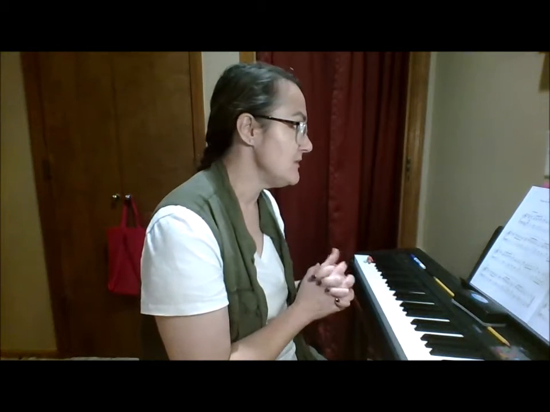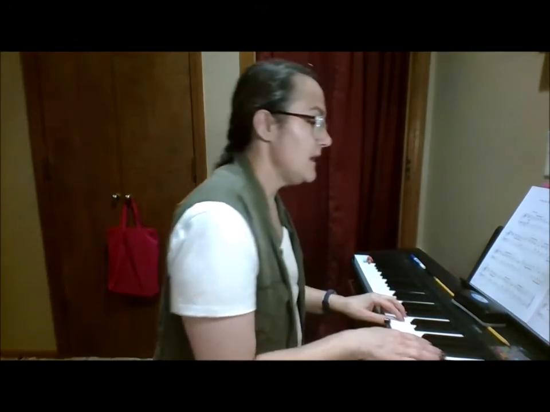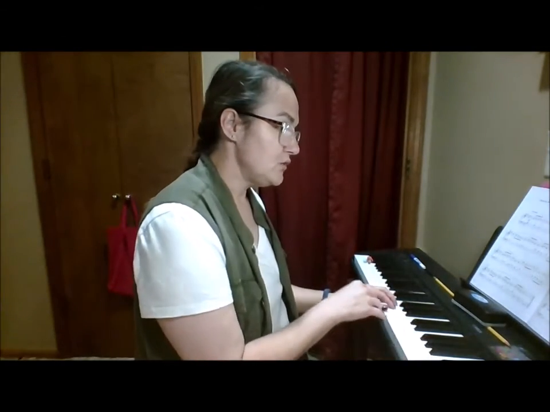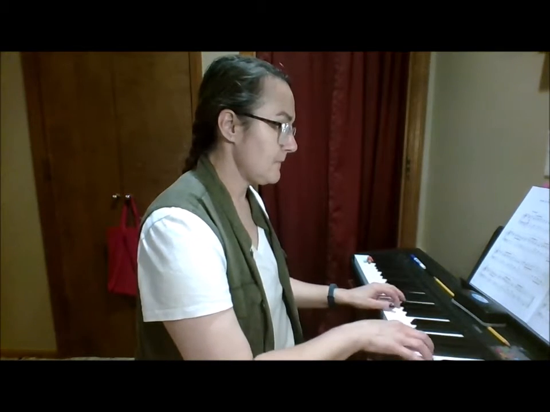I have selected two measures out of Minuet in G major, an arrangement by Christian Bezold from the Notebook for Anna Magdalena Bach. So it is a Bach piece. And I am going to play just those two measures. So I played them correctly.